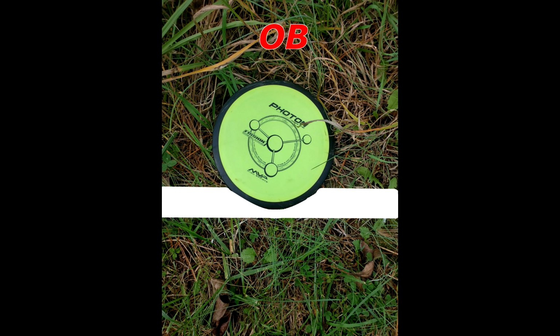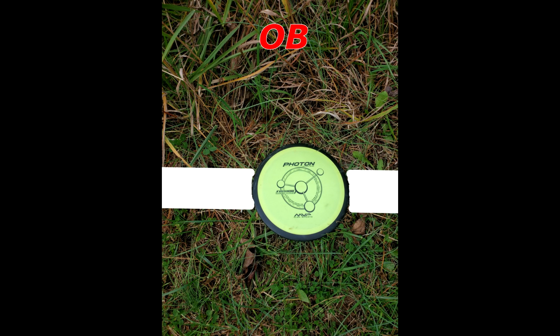In this second image, the disc is actually resting on the OB line. In disc golf, unlike other sports, the line is also out of bounds. So even though it's touching the line, this disc is completely surrounded with no parts touching in bounds. So it's an out of bounds shot. In this last image, you'll see the disc is straddling the line with a good portion of the disc touching the inbounds area. So this shot is inbounds and playable.